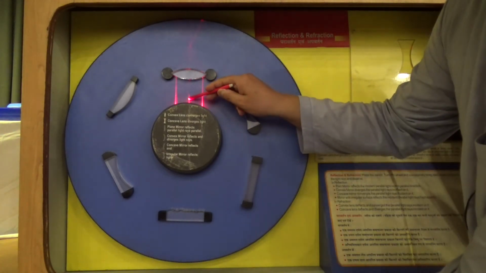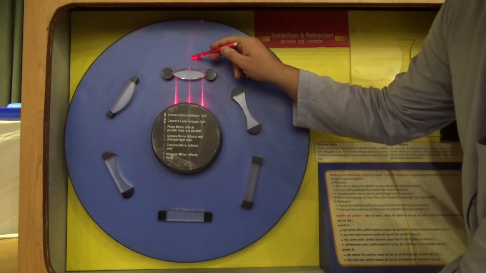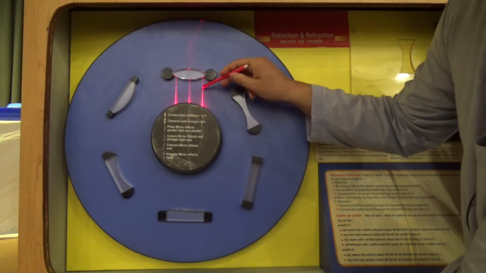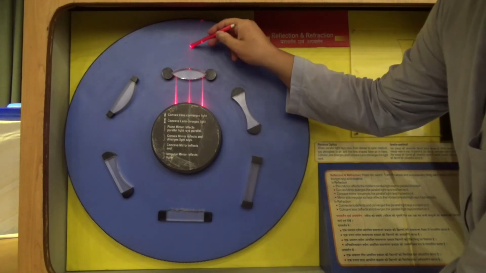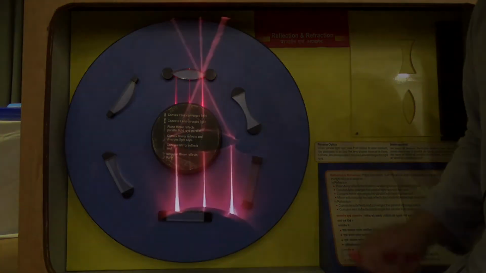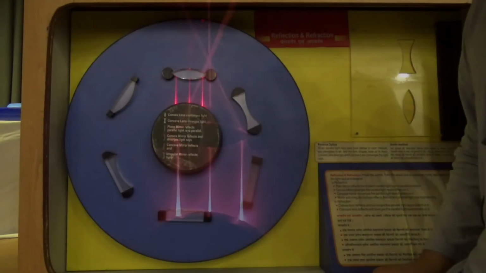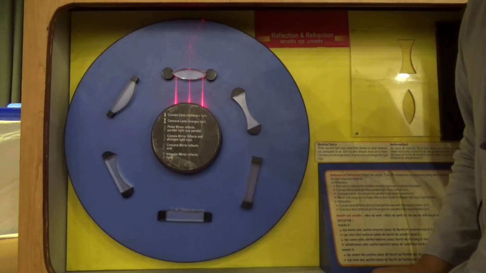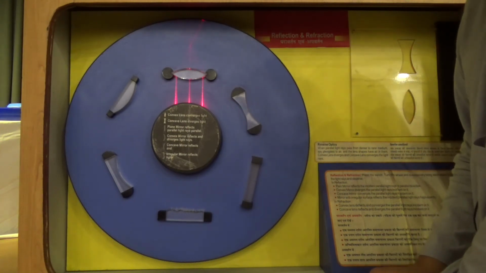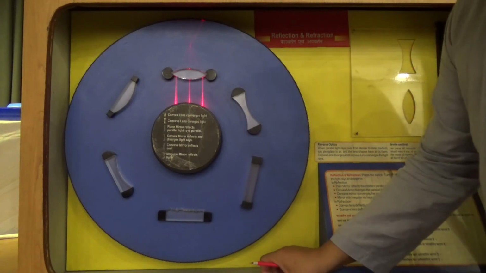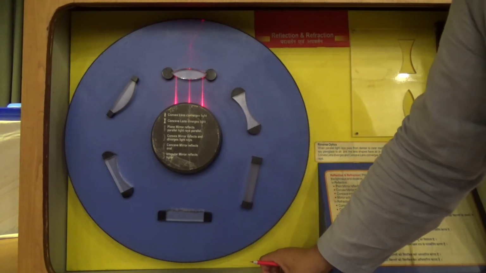The light ray that is entering normally here travels in a straight line, and the light ray entering at this point is bent in this direction. So the point at which these light rays meet is called the focus, and the distance from the focus to the optical center, which is inside the lens, is called the focal length. So depending on the position of the object, just as we have discussed in the concave mirror, images formed by a convex lens are either magnified or diminished.